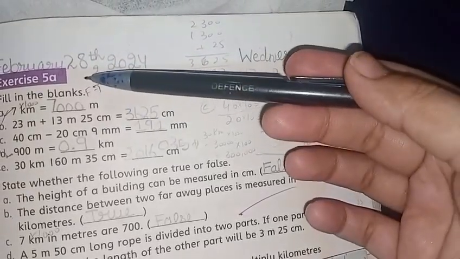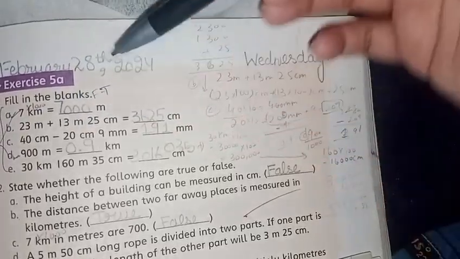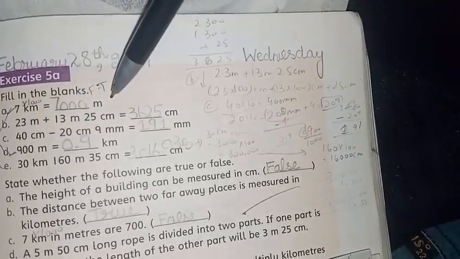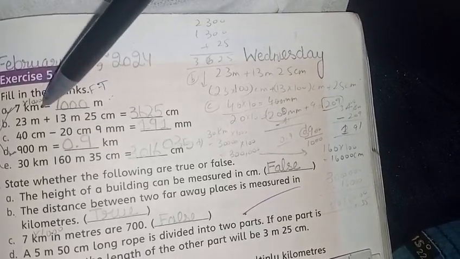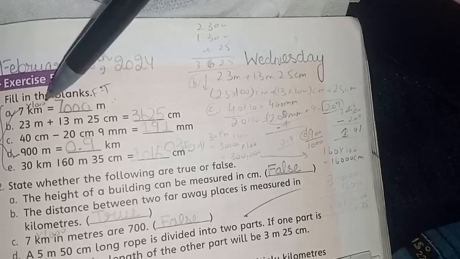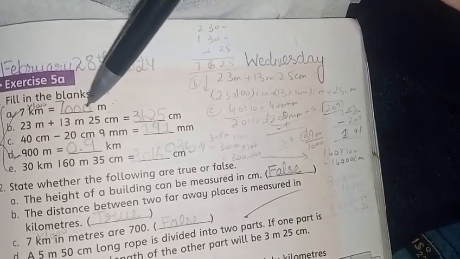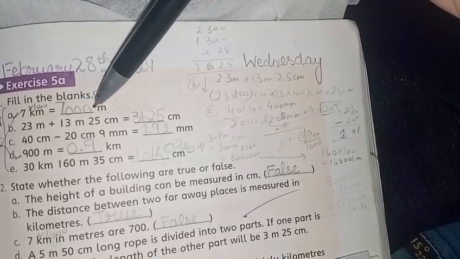These are the blanks. Okay, the very first blank, they are talking about kilometer into the meter. We have to convert the kilometer into the meter. When we are converting the kilometer into the meter, we are just multiplying it with 1000. Okay, we are multiplying 7 with 1000, we get the answer 7000. Three zeros will come over here.